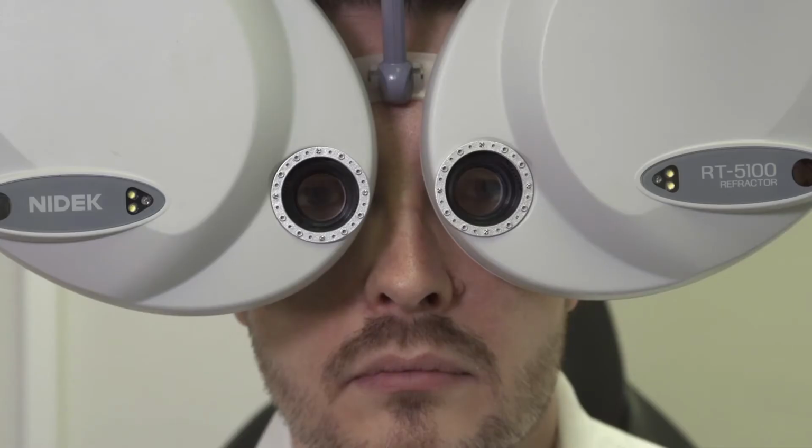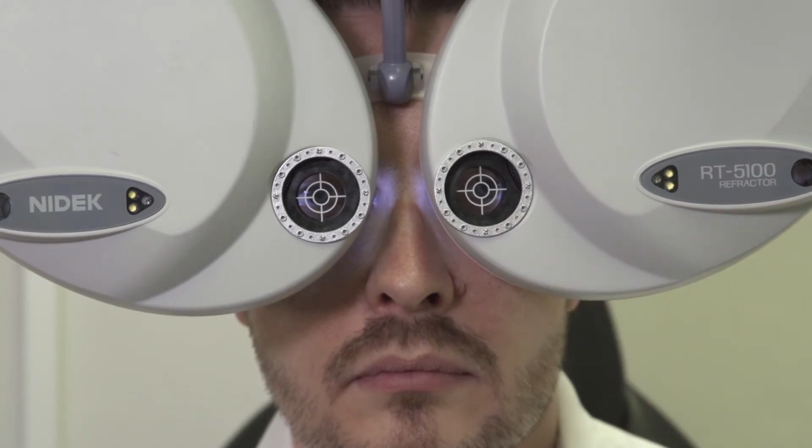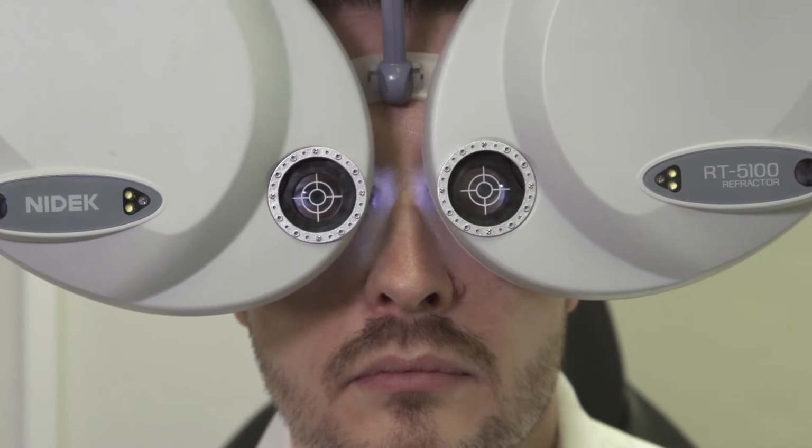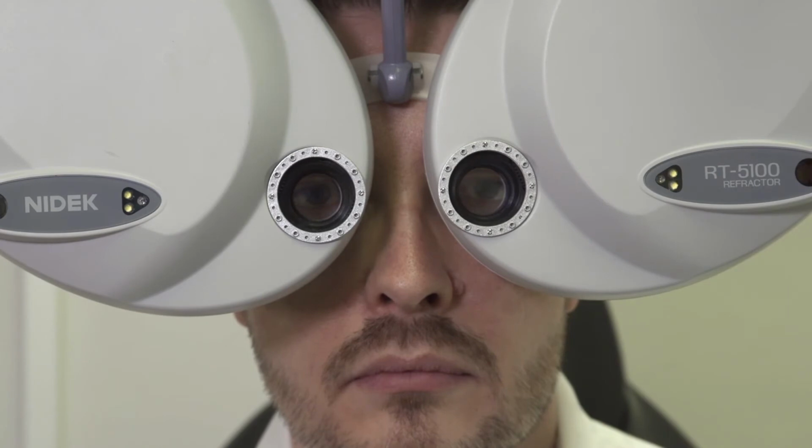We're able to adjust the patient's PD using the PD button on the control panel. By pressing that, we get white graticules here in the centre of the eyepieces that we can manually line up using the dial of the control panel. Once we're happy that the patient's pupils are centred in the eyepieces there and lined up with the graticule, by pressing the PD button, we can start our subjective refraction.